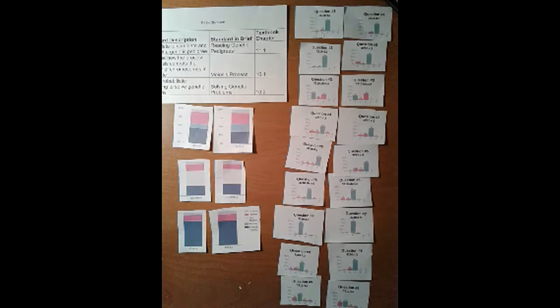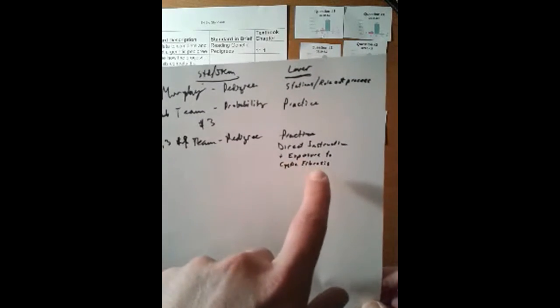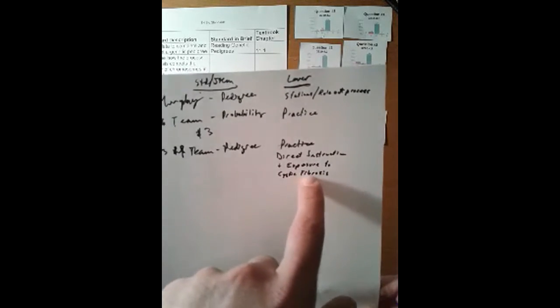So then Miss Murphy would get an opportunity to share, and the team would get a chance to share about what they thought were the best levers. I just came up with some ideas here. So Miss Murphy, for the pedigree, she did stations, and she had a rule out process for probabilities for number 3. The team had the students do a lot of practice with those probability problems, genetics. And for number 9, for the pedigrees, the discrepancy there, there was direct instruction and exposure to cystic fibrosis as a concept and that particularity.